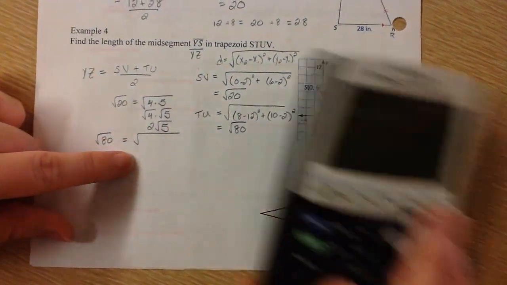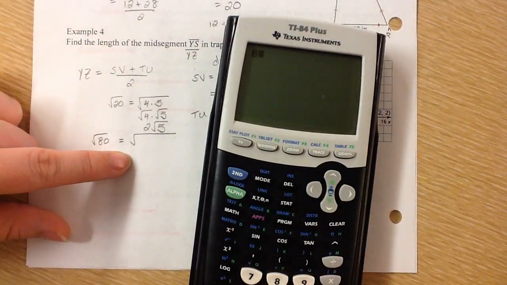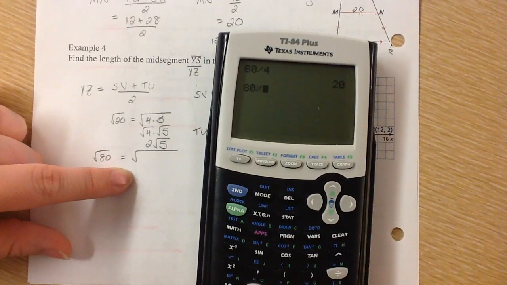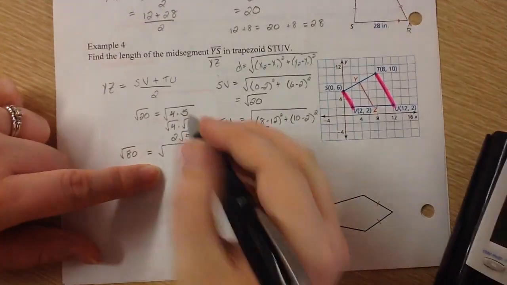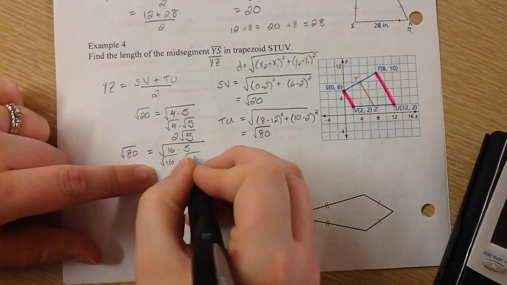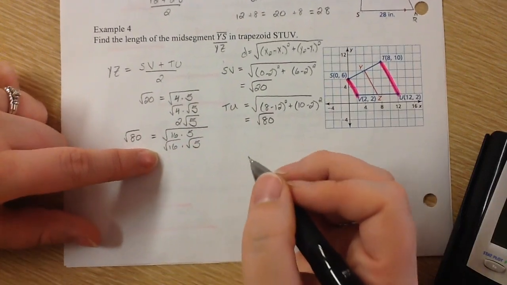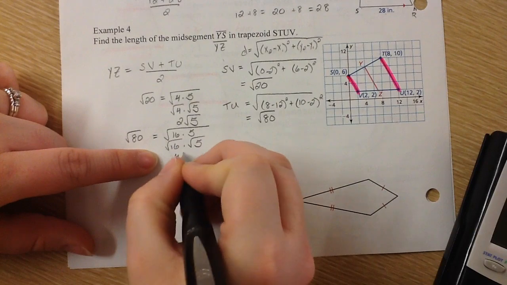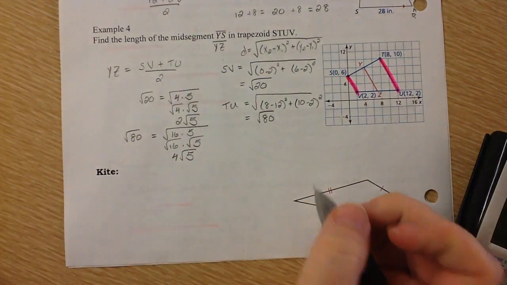What multiplies to give me 80 in my perfect squares? We could use 4 and 20, but I think we can go bigger. 9 won't work, so maybe 16. 16 and 5. So that would be the square root of 16 times the square root of 5. These are Algebra 1 skills, so if these confuse you, please come see me. Square root of 16 is 4, so we have 4 times the square root of 5.